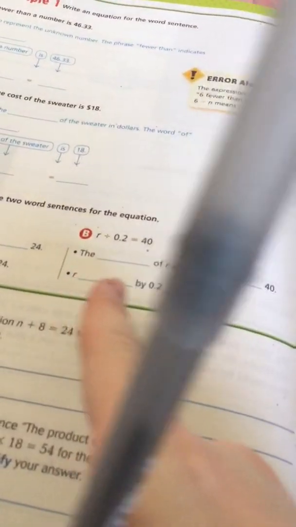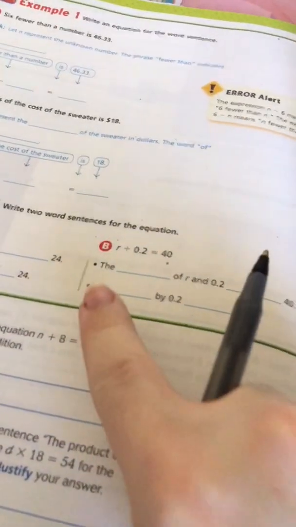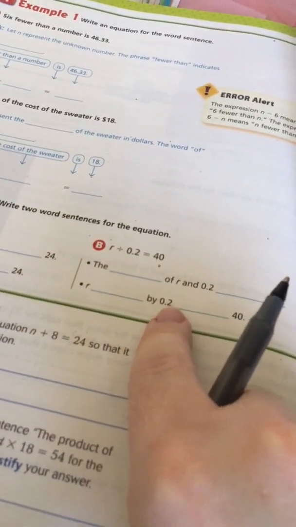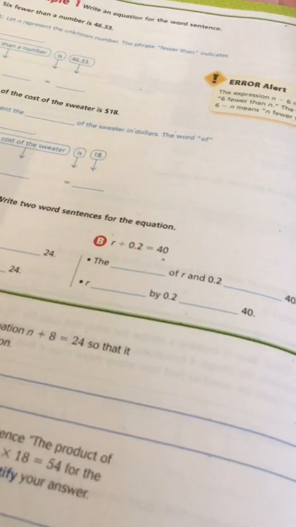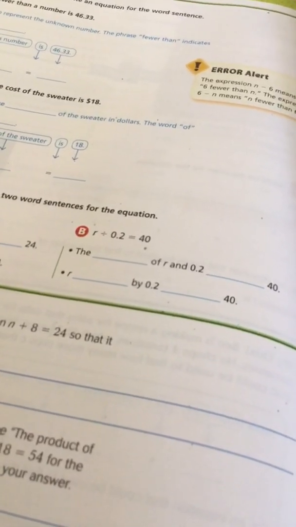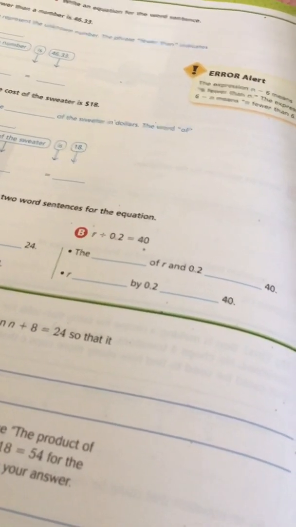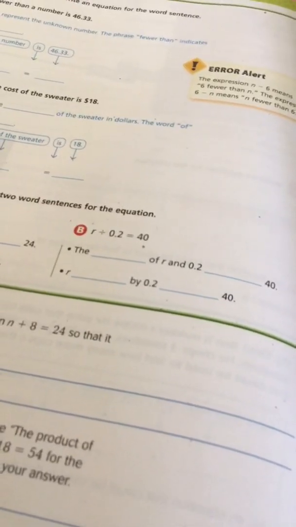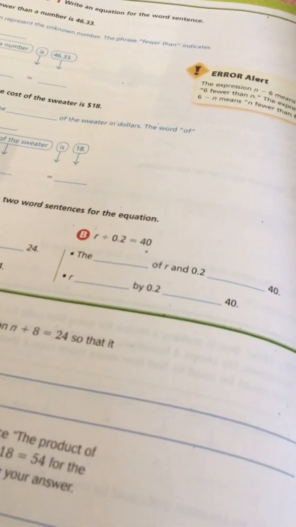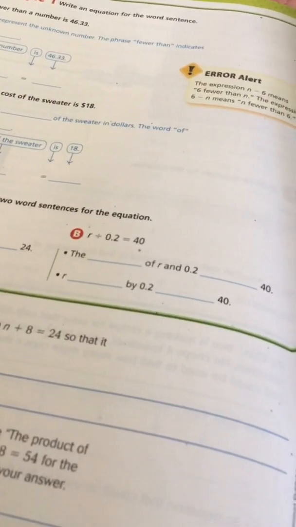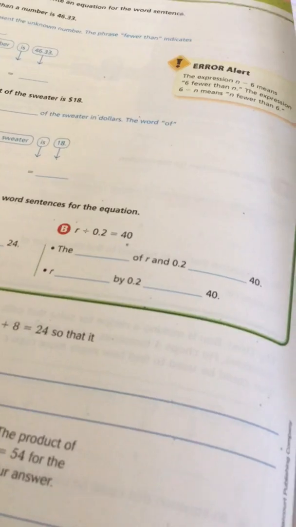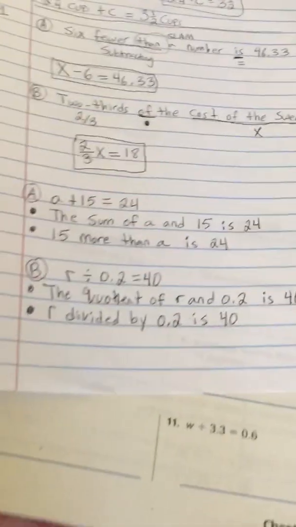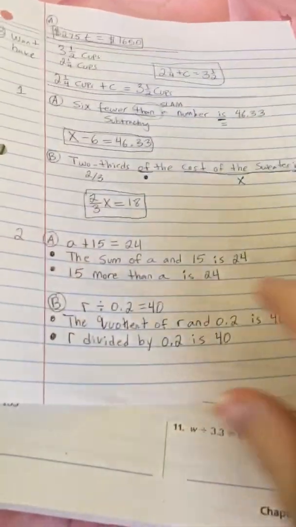Our second sentence is we say R blank by 0.2 blank 40. Well, what's happening here? R is being divided by 0.2. So we can say R divided by 0.2 is equal to, or is 40. So these are the 2 word sentences that we can write for that.